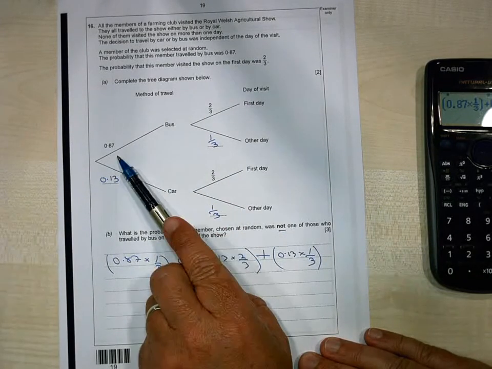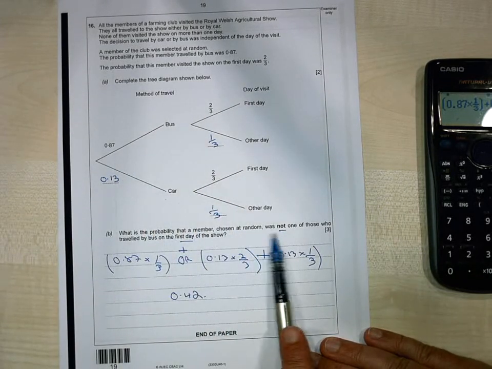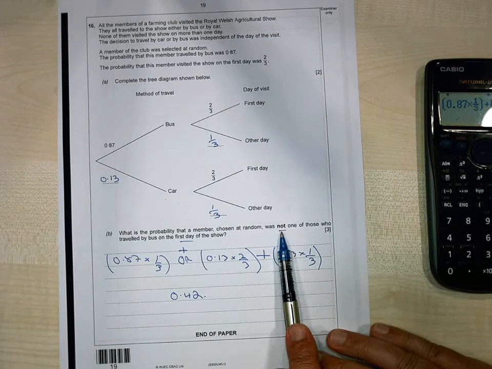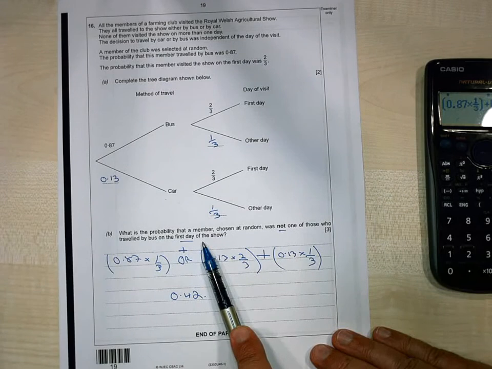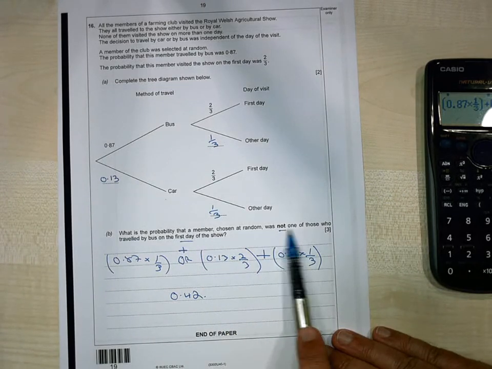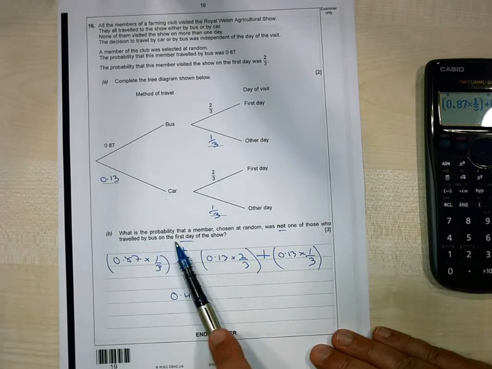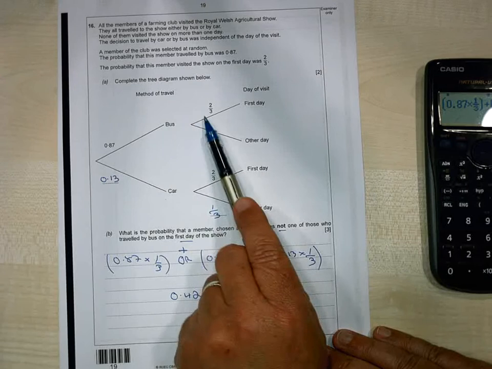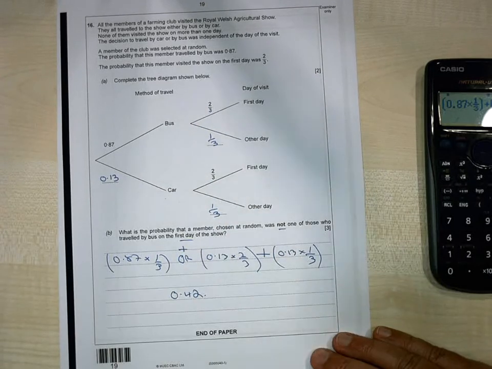So the probability chosen at random was not one of those who travelled by bus on the first day. Just work out the chances of them being one who travelled by bus on the first day. So you do 0.87 times 2/3 and then take that away from 1.